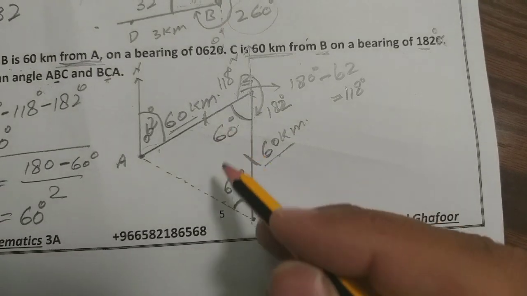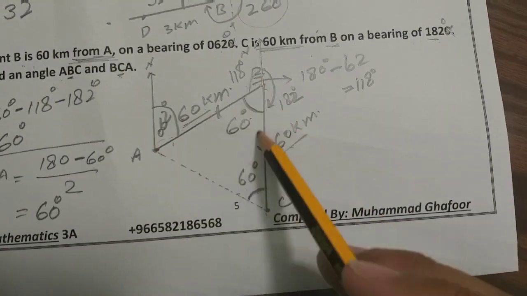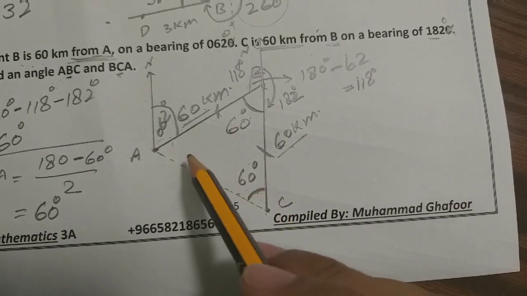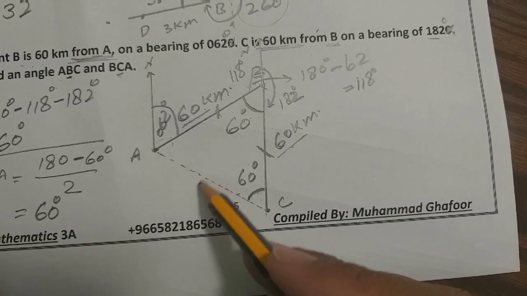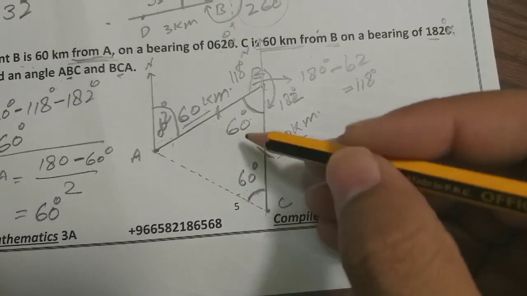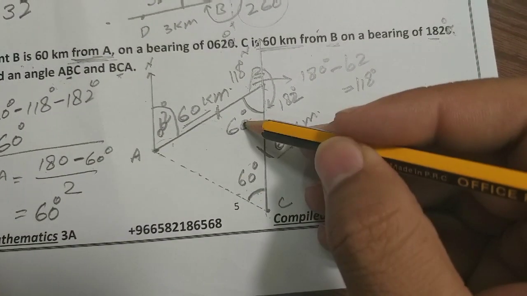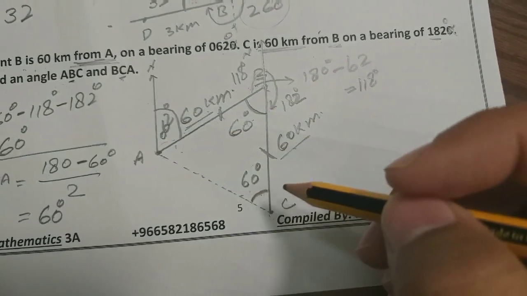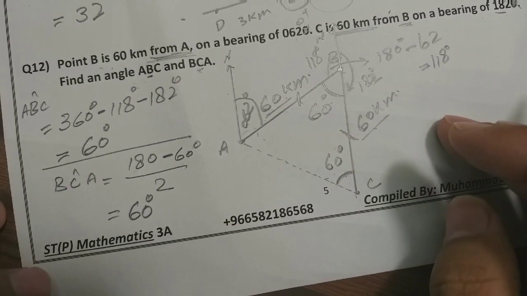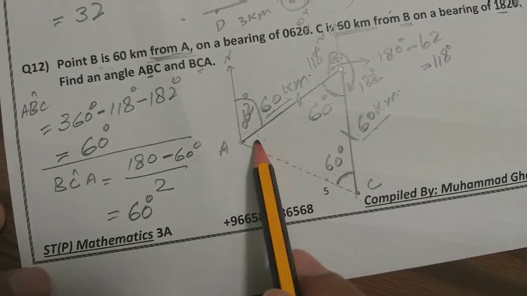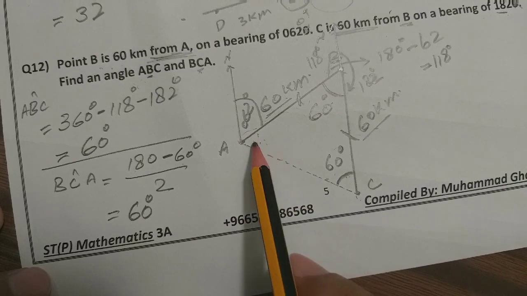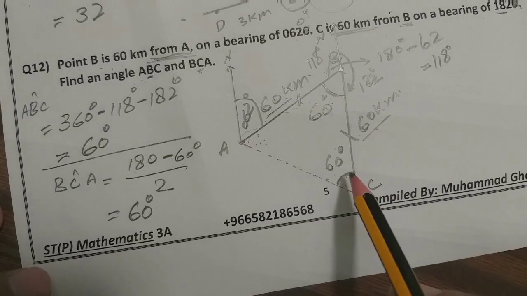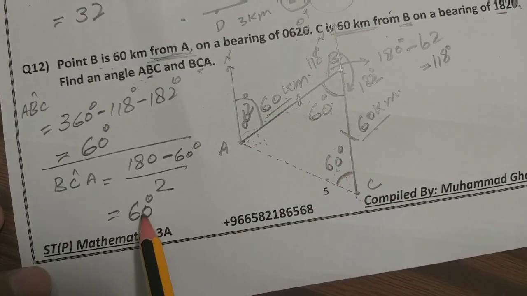But if you observe now, this triangle is not an isosceles triangle, it becomes an equilateral and equiangular triangle. It means this angle is also 60 degrees, because 180 minus 120 gives you this angle also. So all three angles are equal. In an equiangular or equilateral triangle, all angles are equal. So this is also 60 degrees, but we don't need this angle. We need only angle B, and angle C, which is also 60 degrees.